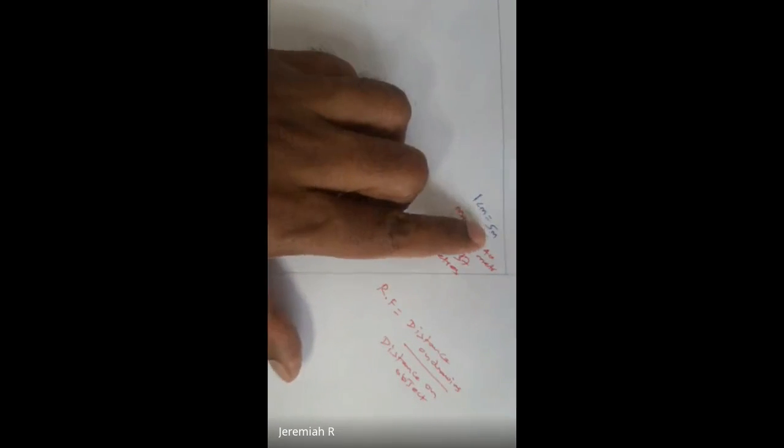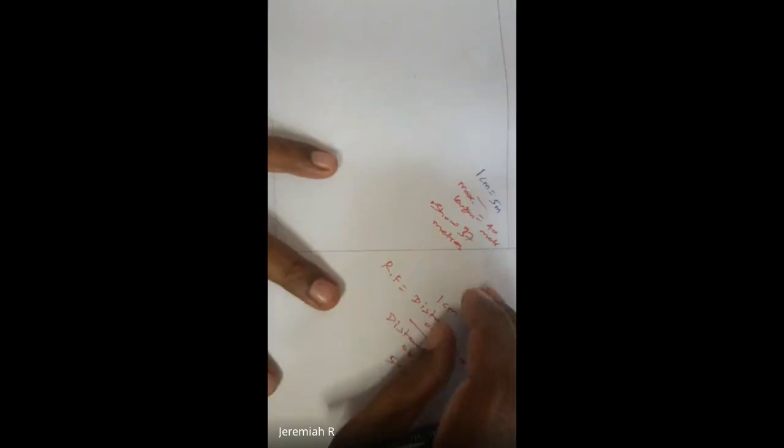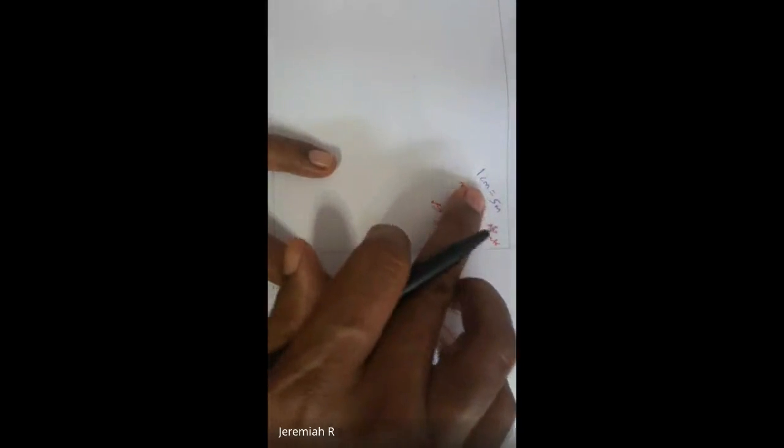So here it is given: 1 centimeter is equal to 5 meters. So for distance on the drawing you have to take 1 centimeter, and for distance on the object you have to take 5 meters. Usually the representative factor will be directly given in some problems, but here it is a little bit confusing.